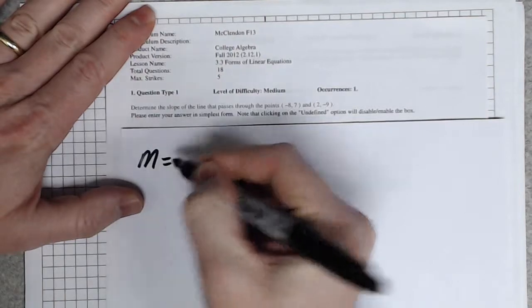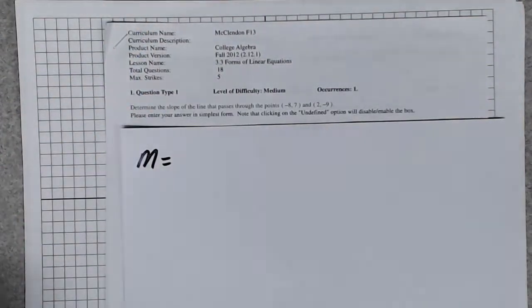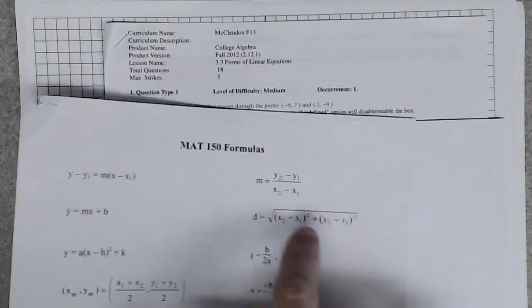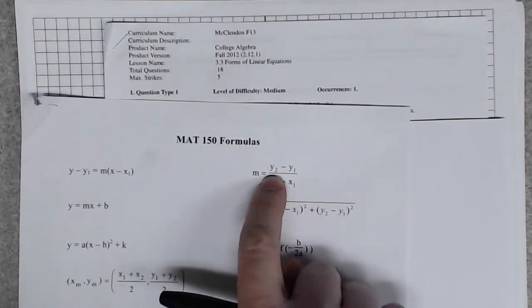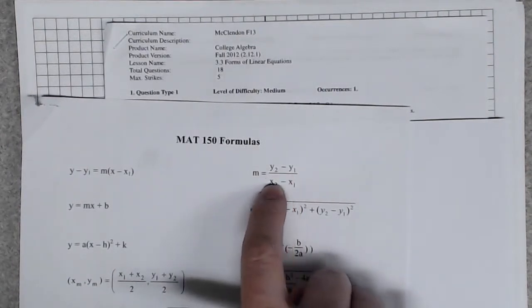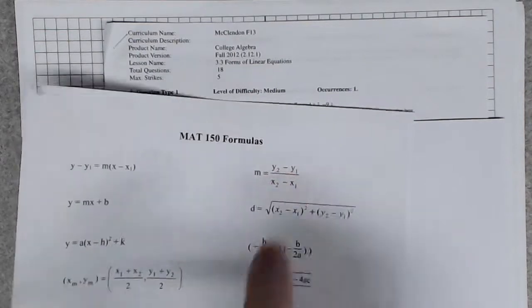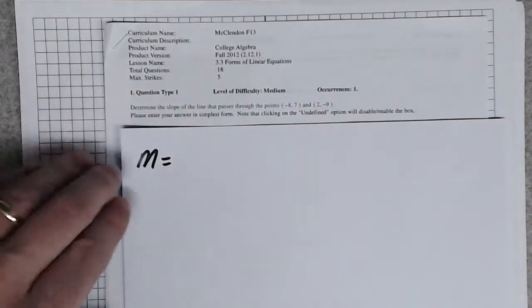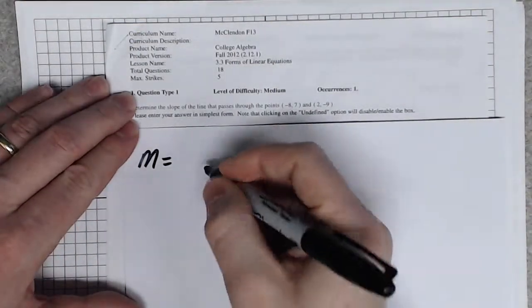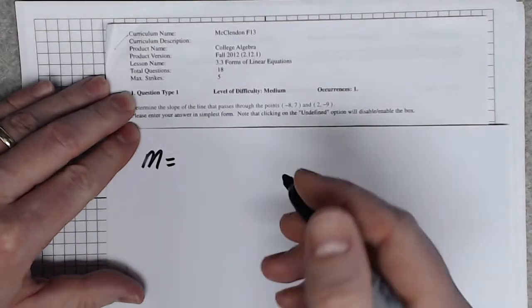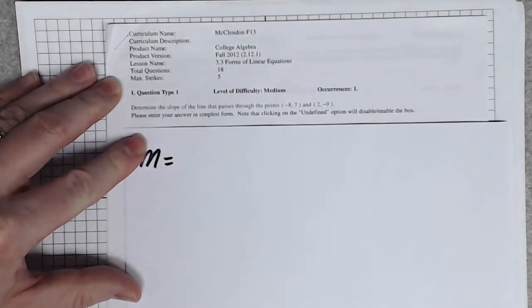So slope, you've got a formula for slope. It's right here on your formula sheet. You subtract the y values, and then you subtract the x values, and then you divide the two. We discussed slope in the class about what it is and how it describes the steepness of a line and such. But here we're going to put everything into use.